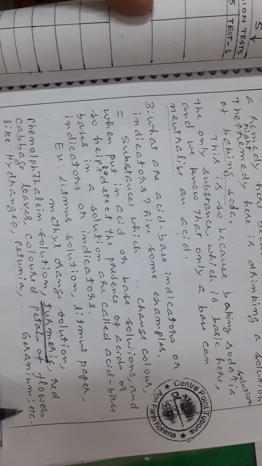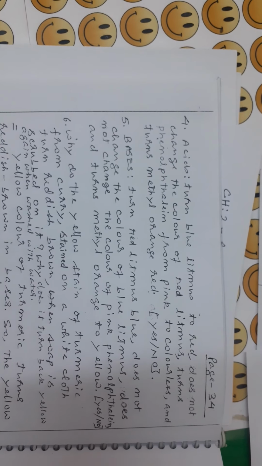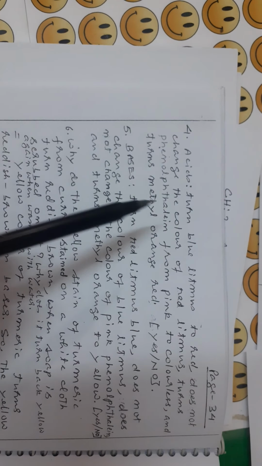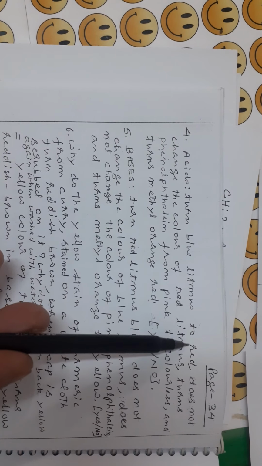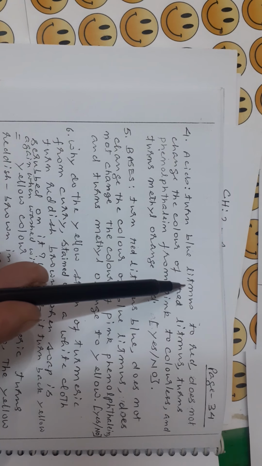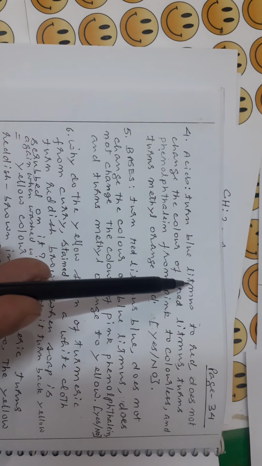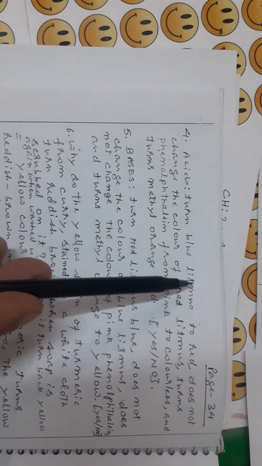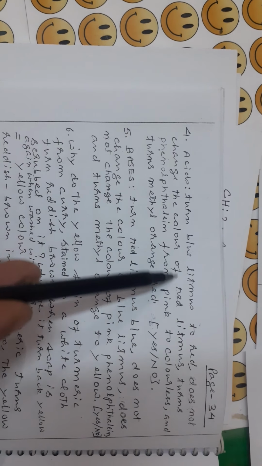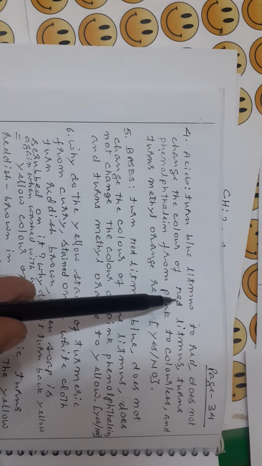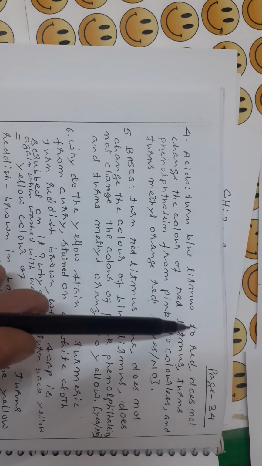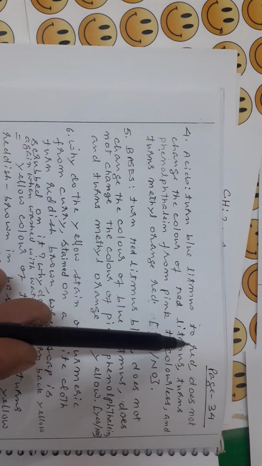Now question number 4. Acids, remember this. Acids will turn blue litmus to red color. When you take blue litmus paper or solution and put it on an acid, the acid will turn the blue to red. It will not change the color of red litmus. If you put red litmus into acid, the color will remain red itself, because it's turning blue to red. So litmus is red in acids, but when you put blue litmus into acids, it will turn red.